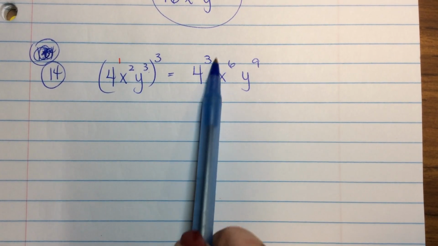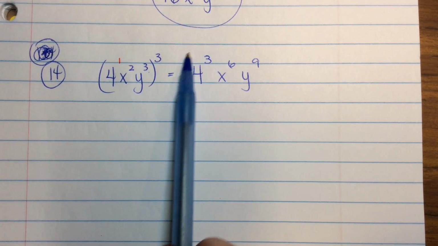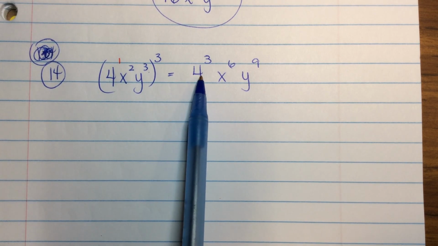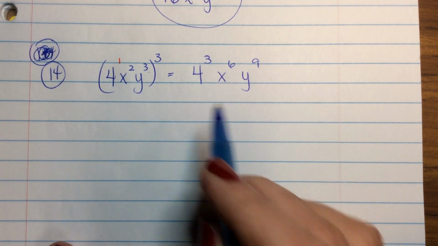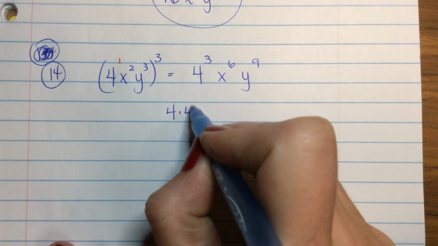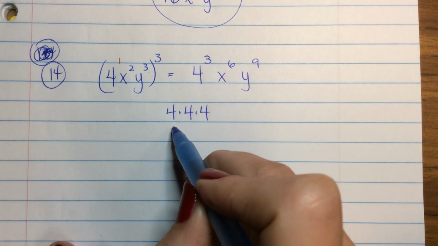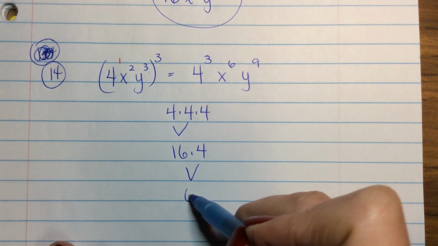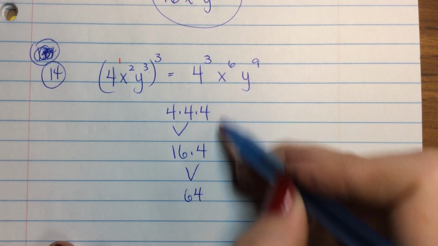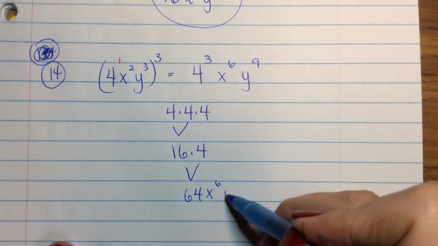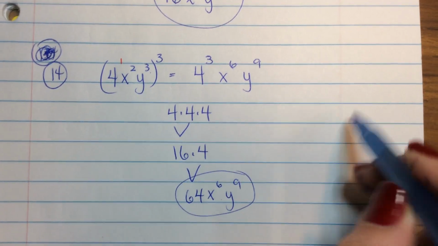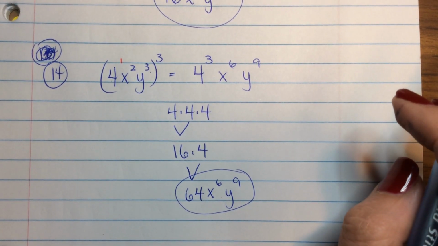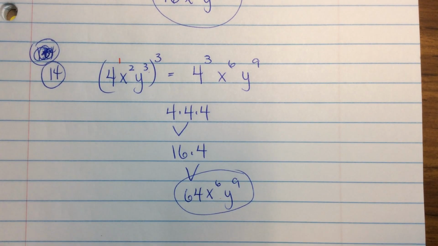Now I have to actually figure out what this value is. And 4 to the 3rd power is 4 times 4 times 4, which is 16 times 4, which is 64. Then I bring down my x to the 6th, y to the 9th. And that's my answer.